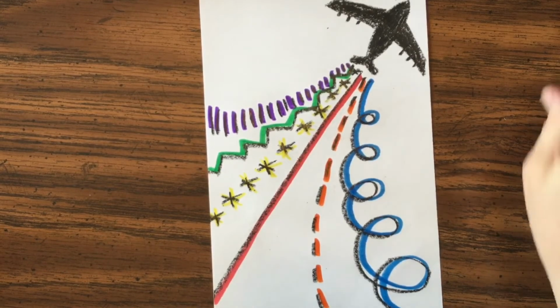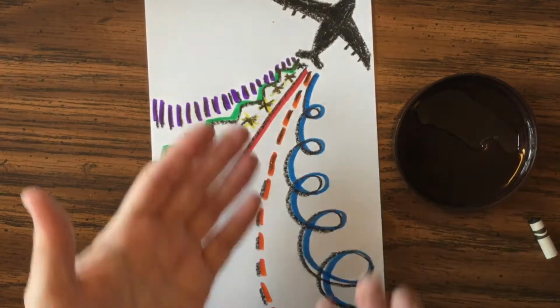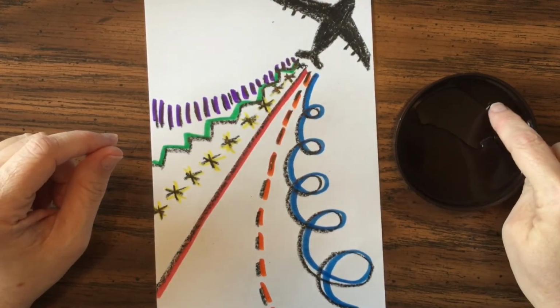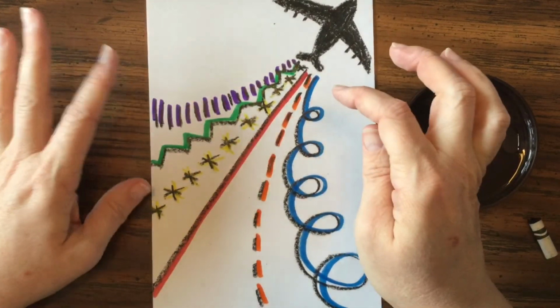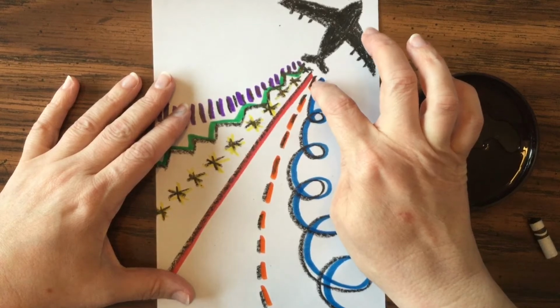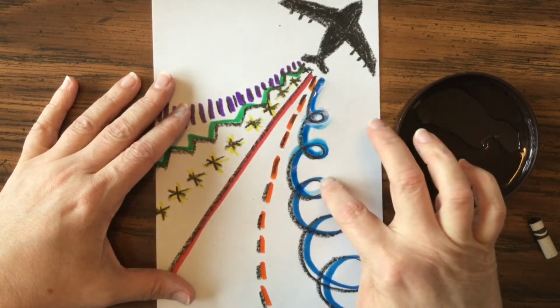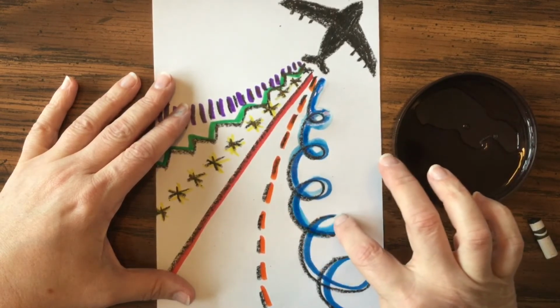Okay, so now I'm going to take a little bit of water. I just have a little, I don't even have very much. Now, if you want, you can use a paintbrush, or you could use a cotton swab, like a Q-tip. But what worked better for me is if I just used my finger. And of course, if it runs out, I just touch the water again.